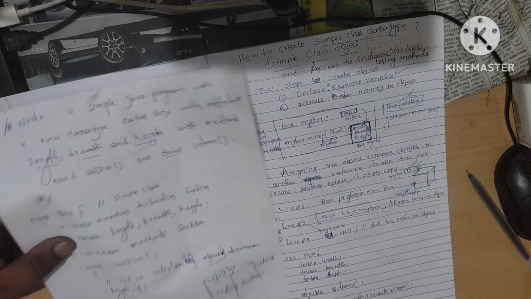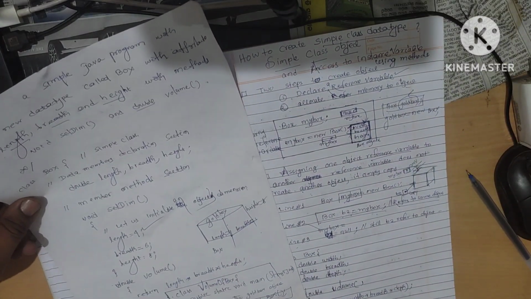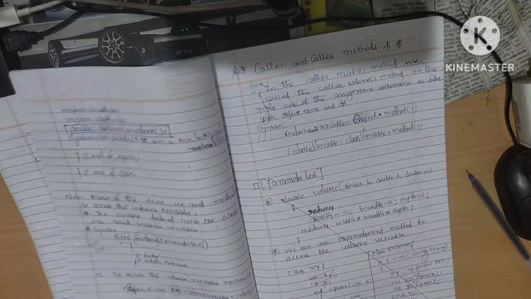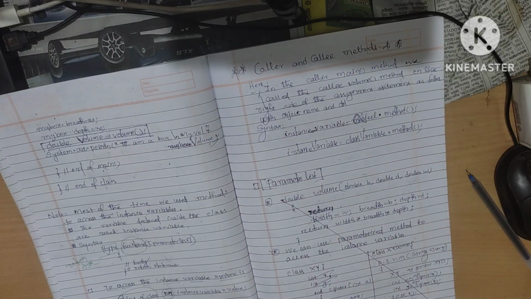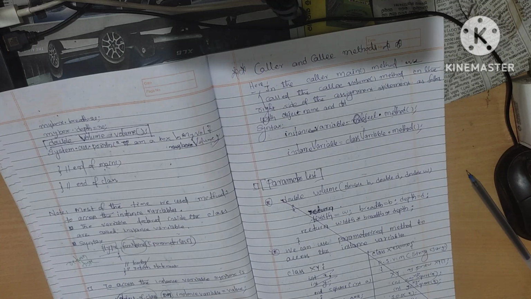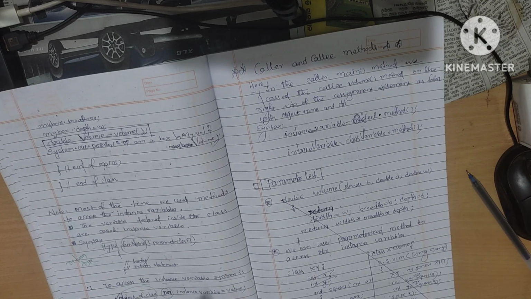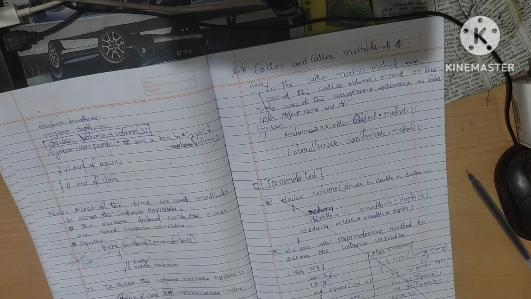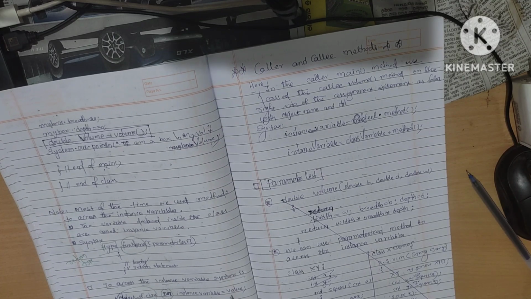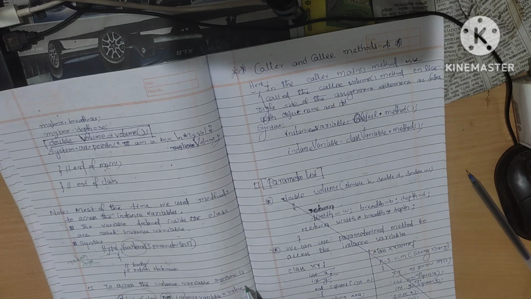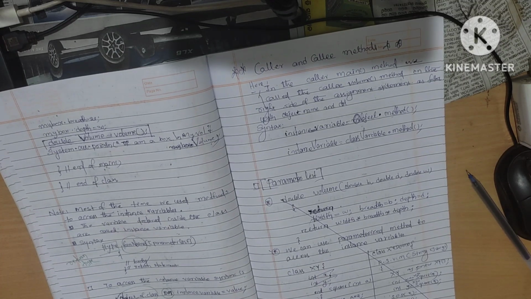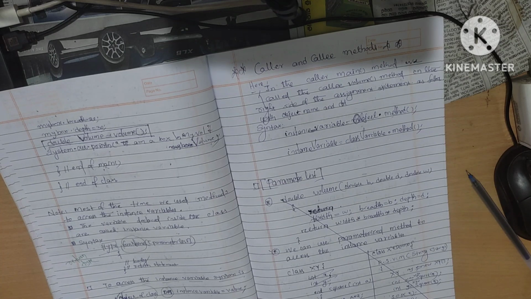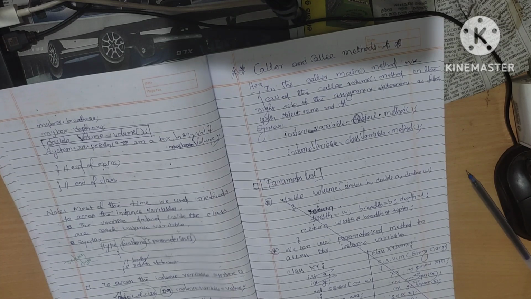So what I told you is that to access the instance variable, the syntax is object of the class, dot operator, instance variable equal to value, semicolon. To access the instance method, the syntax is object of the class, dot operator and method, semicolon.